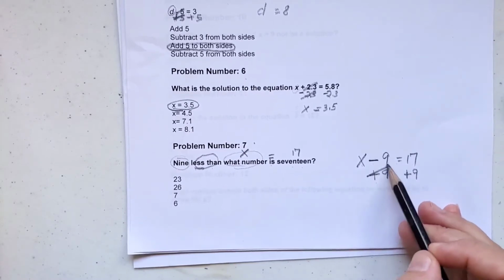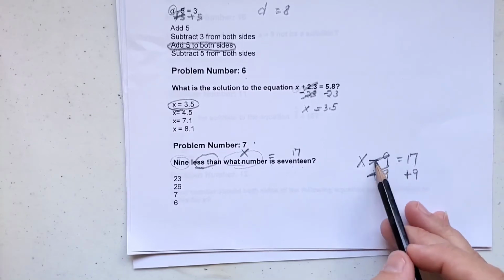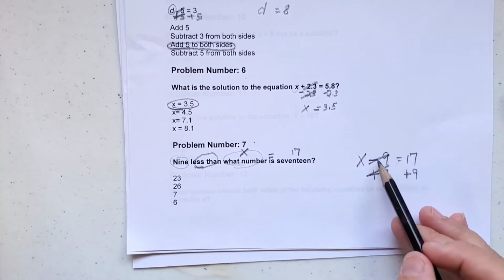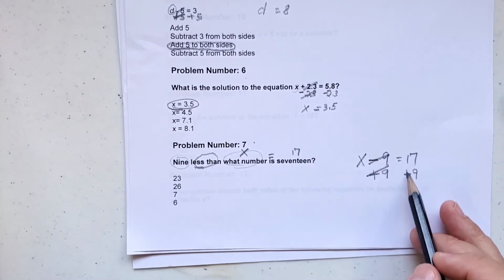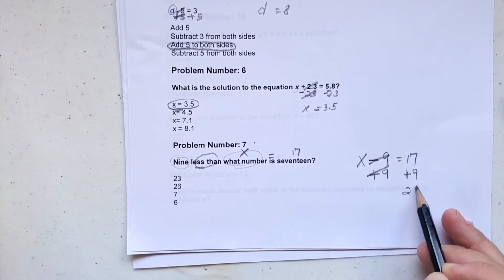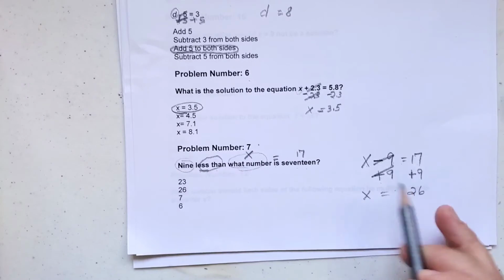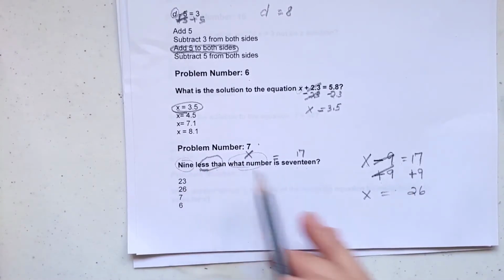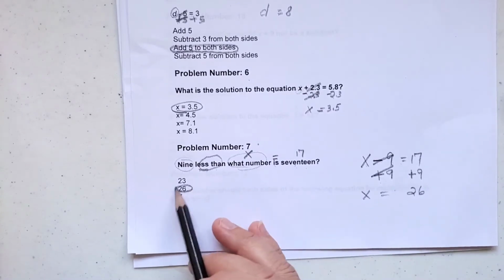9 minus 9 is 0. 17 plus 9. I said minus because there's a minus up here, but negative 9 plus 9 is still 0. Okay, 17 plus 9 is 26. X equals 26. So 9 less than 26 is 17.